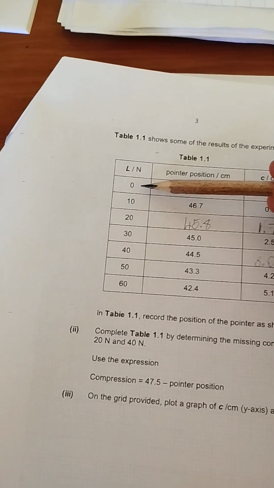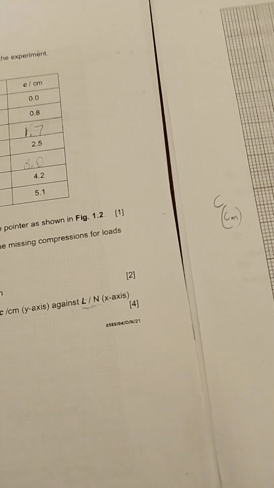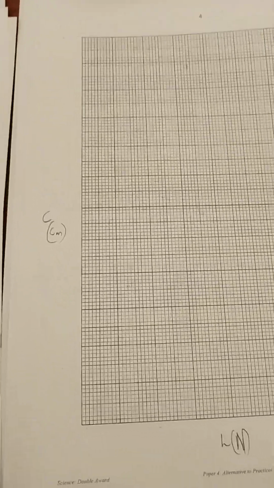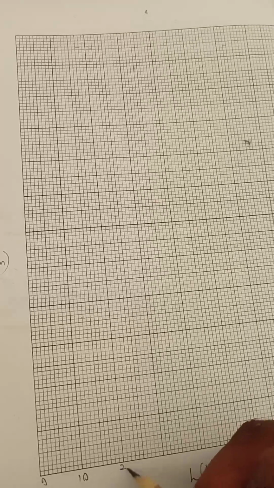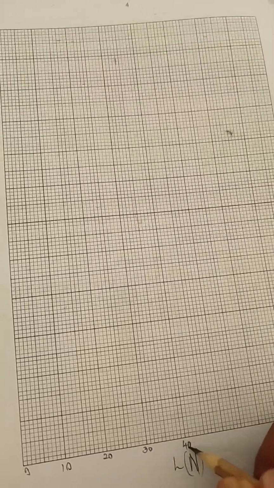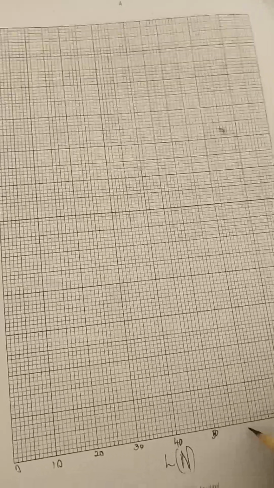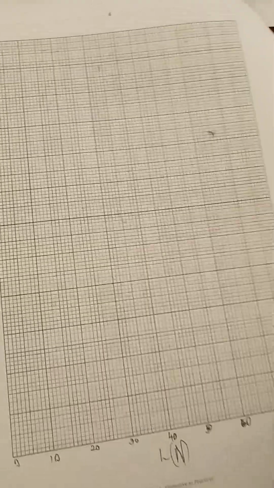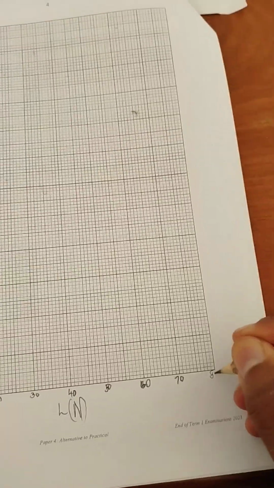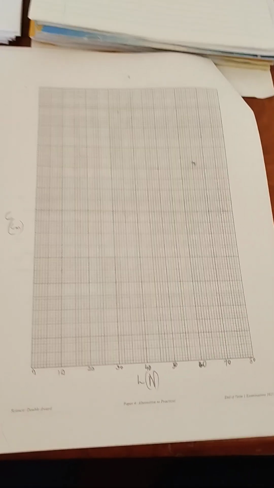Now, looking at the values that we have, for L, our values range between 0 and 60. L is the one on the x-axis here on our graph. So we can start labeling. We find a suitable scale that we can use. I'm going to start with 0, 10, 20, 30, 40, 50, 60, 70, 80. So these are my values for the x-axis. That is my scale for the x-axis.